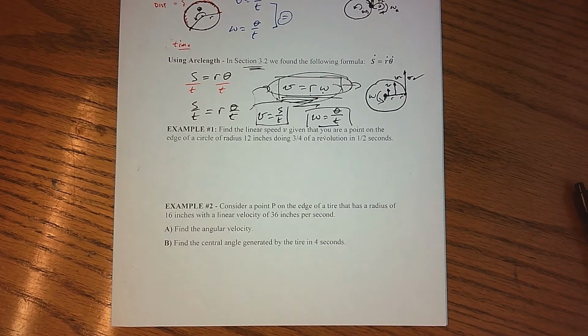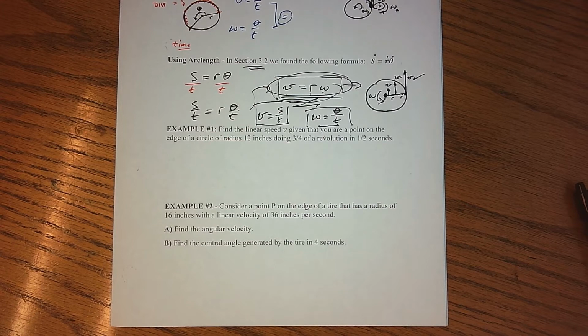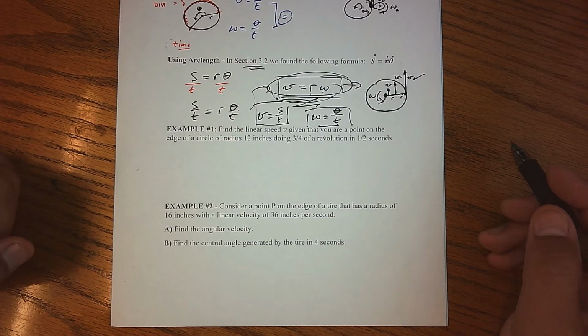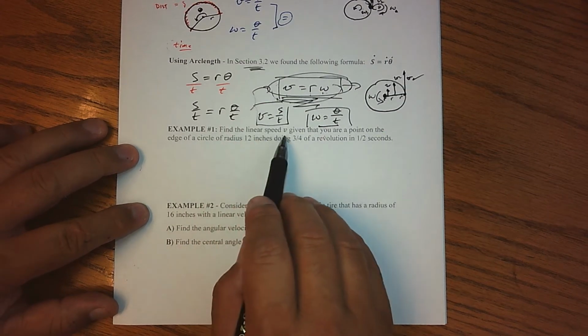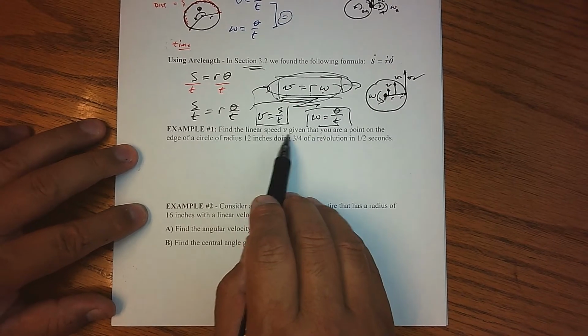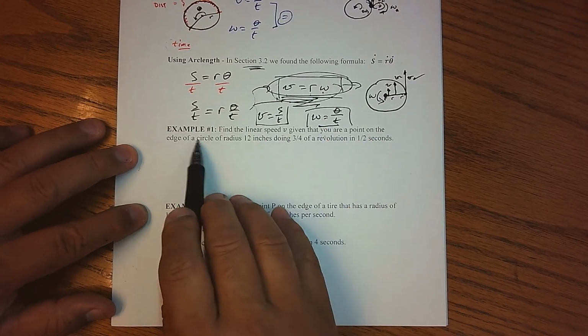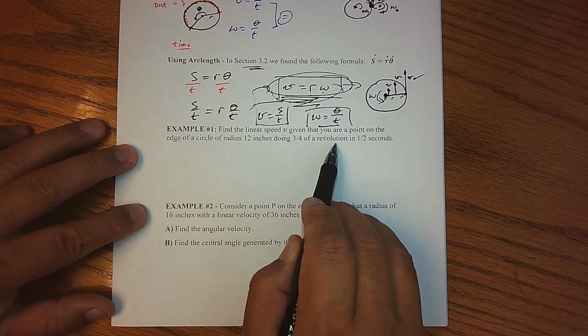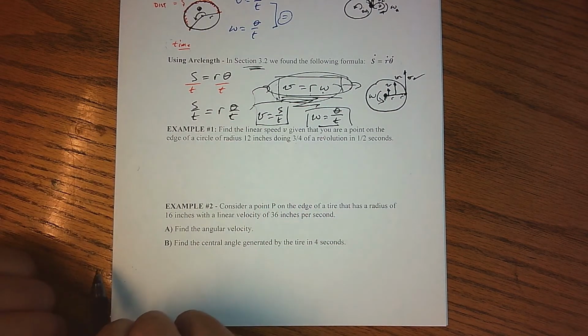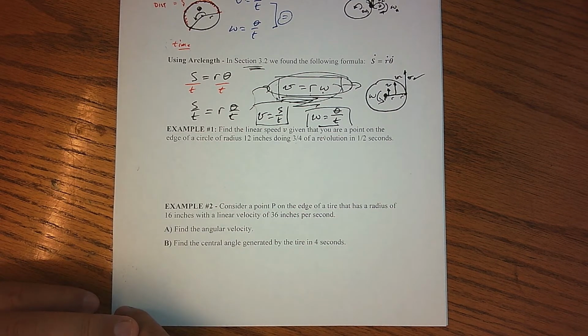So now that we have the stage set, we've got our formulas in order and hopefully our understanding, let's do some word problems. And homework. So my first example is we're going to have to find the linear speed v, given that you are at a point on the edge of a circle of radius 12, you're doing 3/4 of a revolution in a half second. Right? So that is a mouthful.